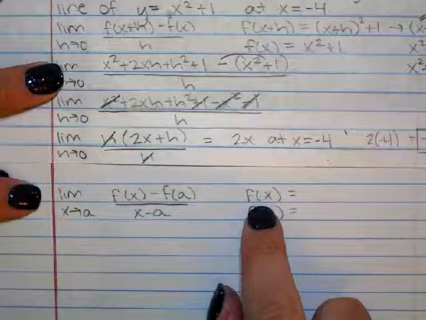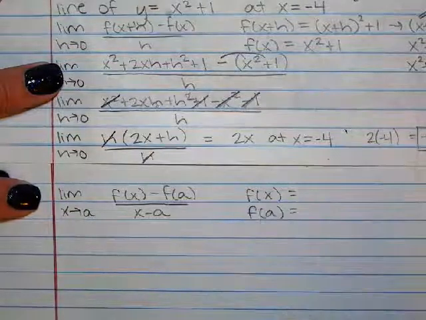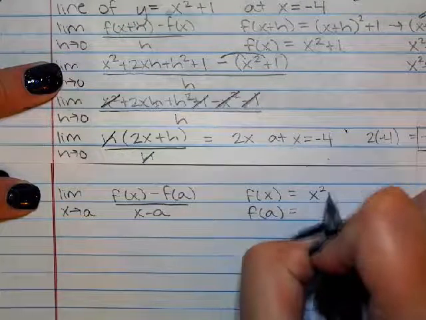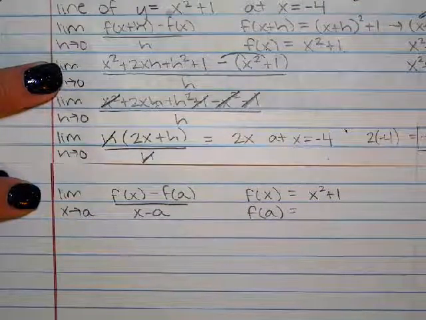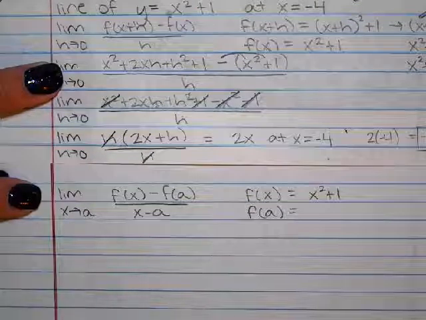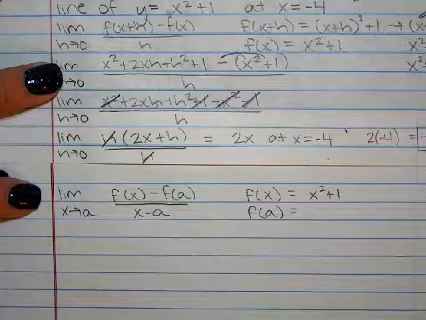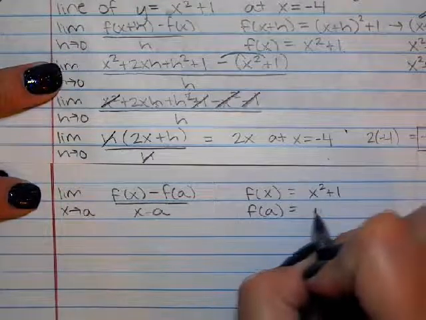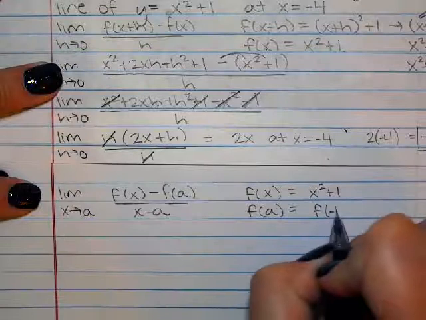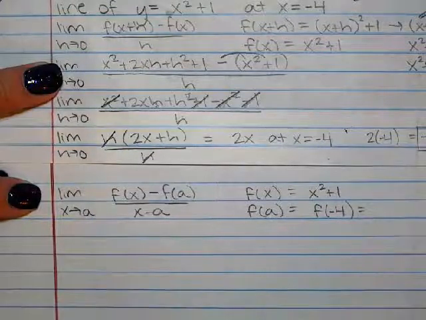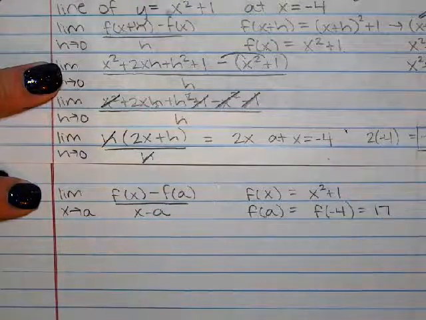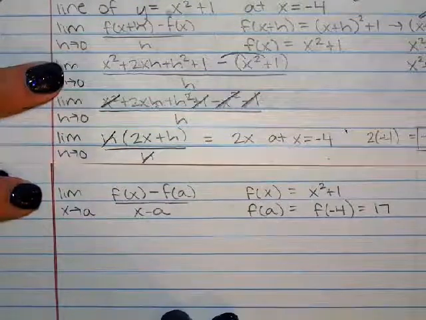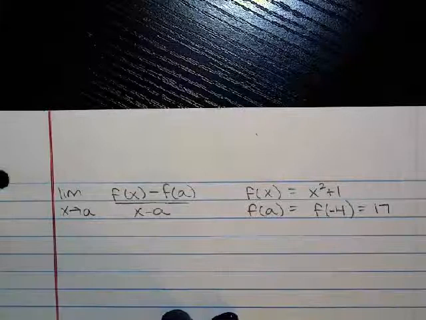X squared plus 1. Now f of a is f of -4. It's what you get when you plug in the -4, okay? So f of a is going to be f of -4. When we plug in the -4, what do we get? 17.